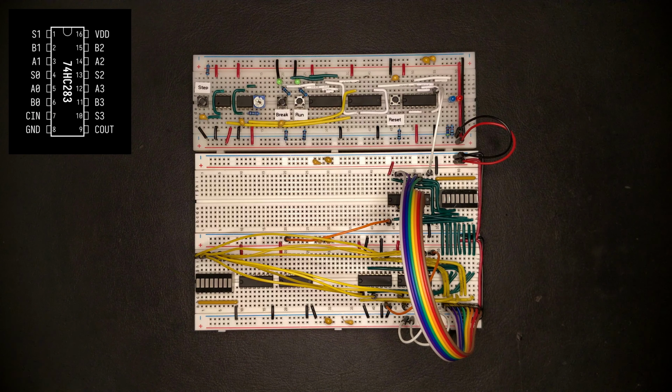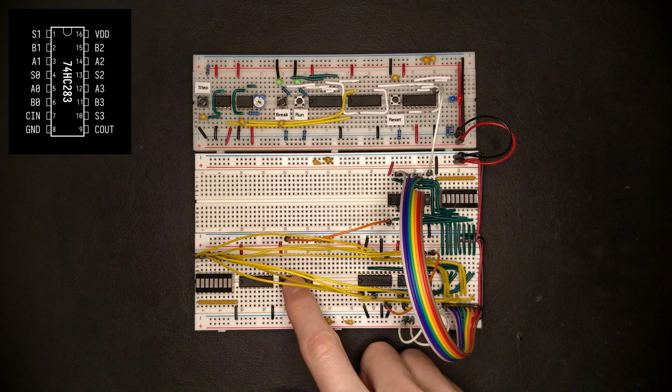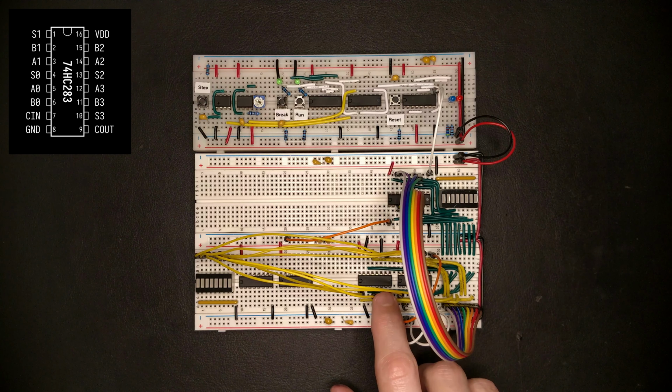And now to the fun part. We want to have the current state of the PC be one of the inputs to this adder. Pretty much the same as we did on the right side.